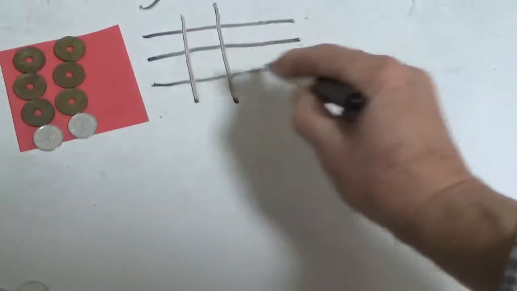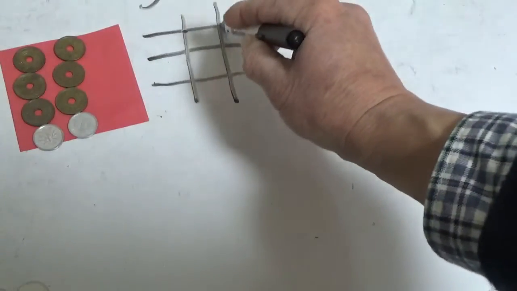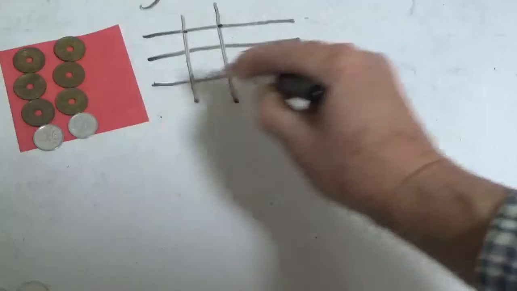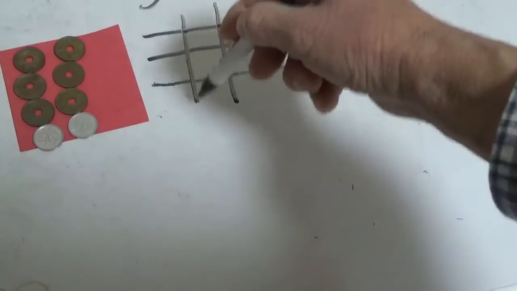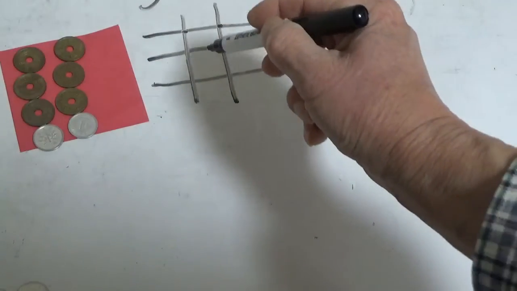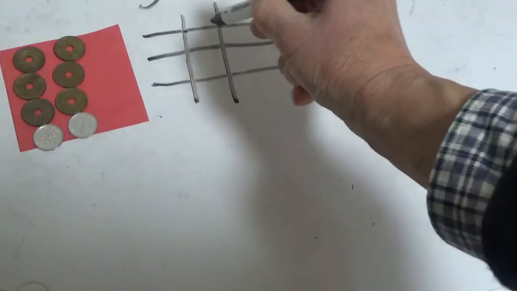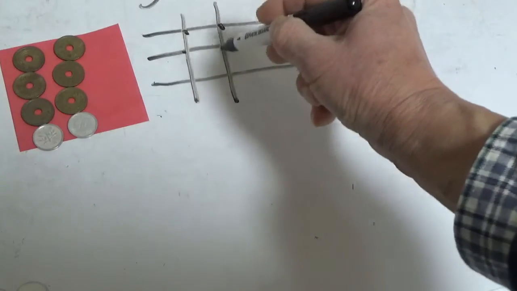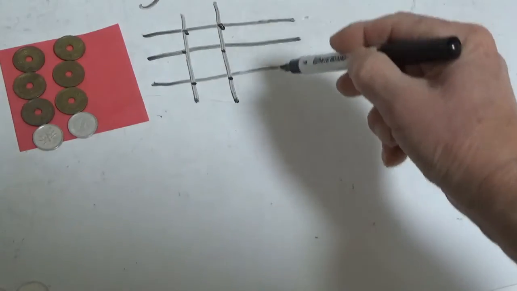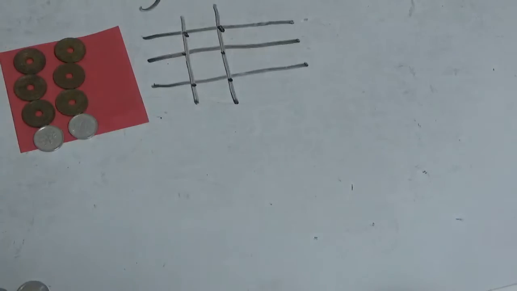Count these points. 3 lines and 2 vertical lines. 1, 2, 3, 4, 5, 6. That is also 6. That is the ancient Indian method of multiplication.